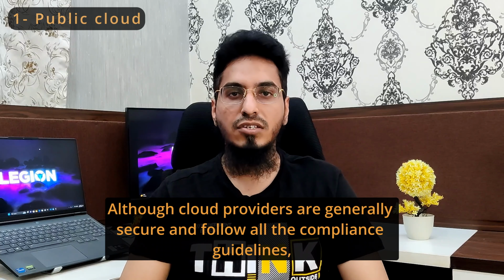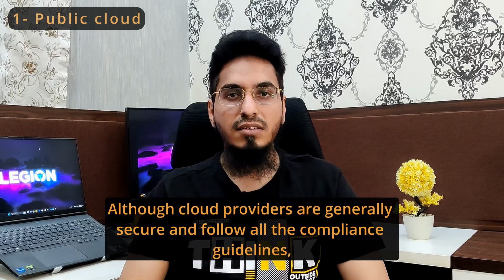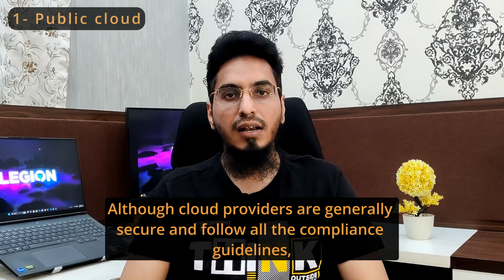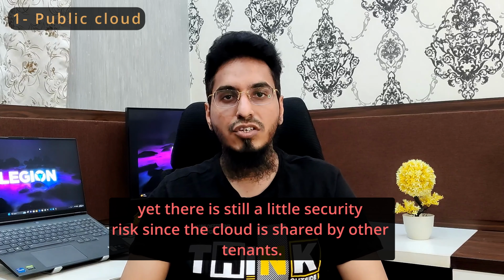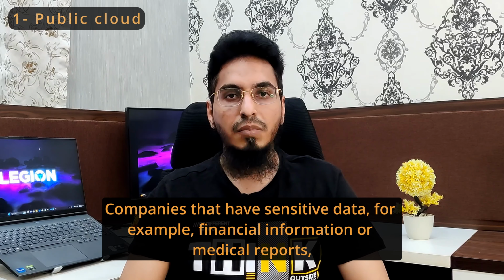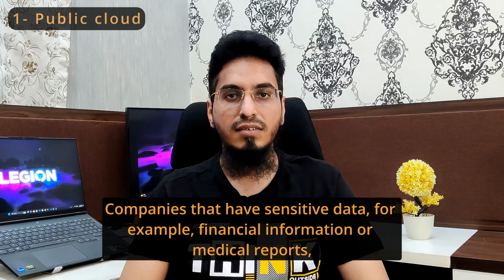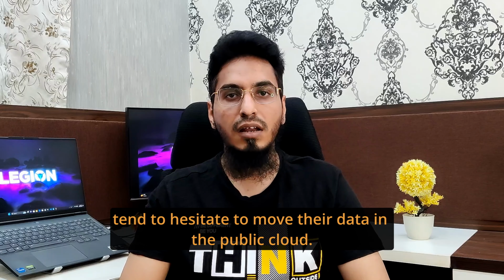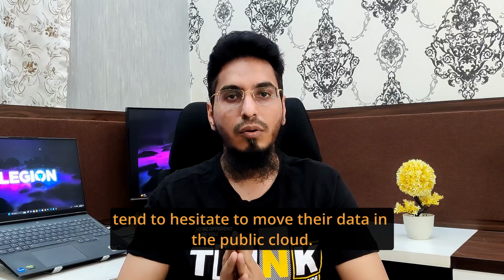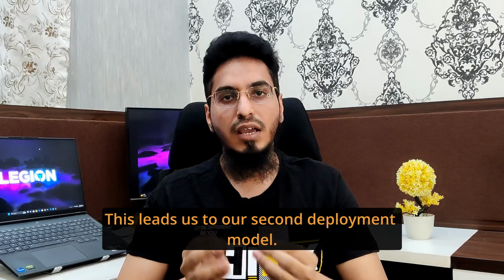But here is a catch. Although cloud providers are generally secure and follow all the compliance guidelines, there is still a little security risk since the cloud is shared by other tenants. Companies that have sensitive data, for example, financial information or medical reports, tend to hesitate to move their data into the public cloud. This leads us to our second deployment model, which is private cloud.